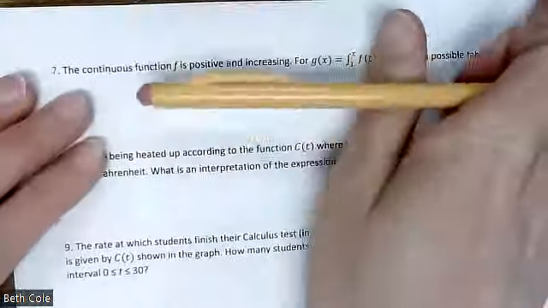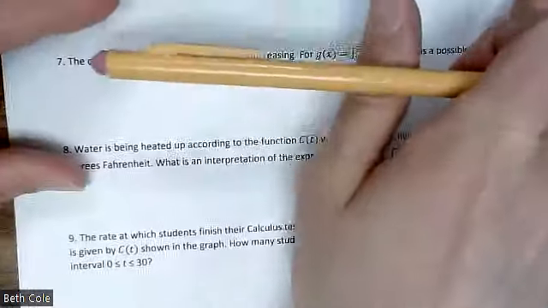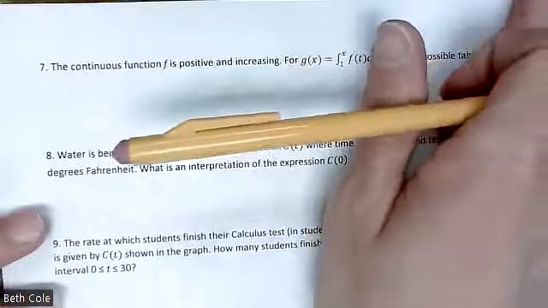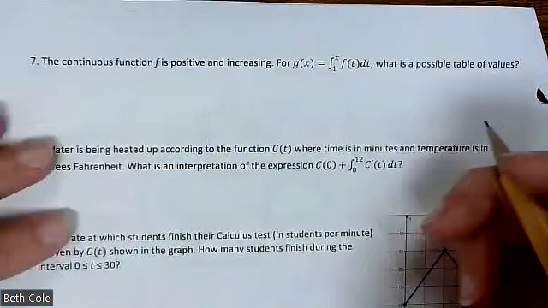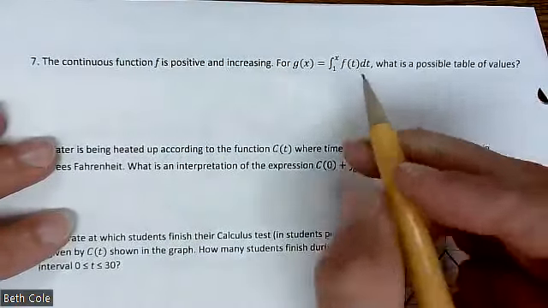This next one is kind of weird to do without choices. What you would do is just test each of the choices until you get one that works. So it's kind of weird without choices, but I took them away for the review.